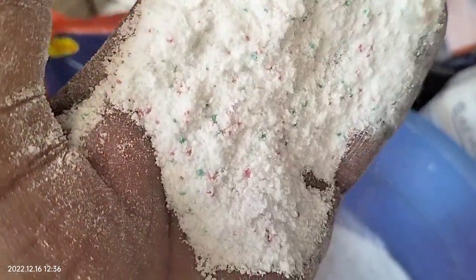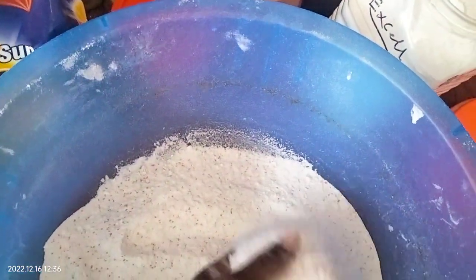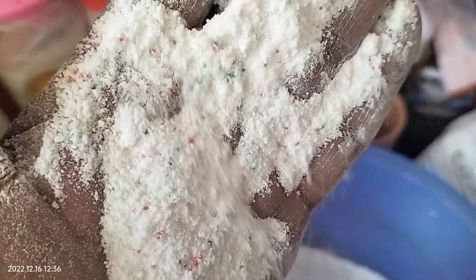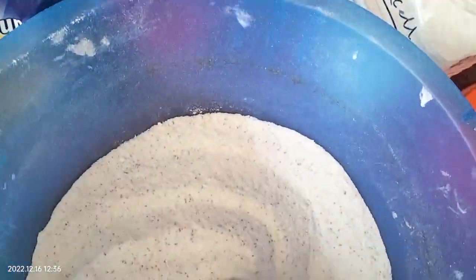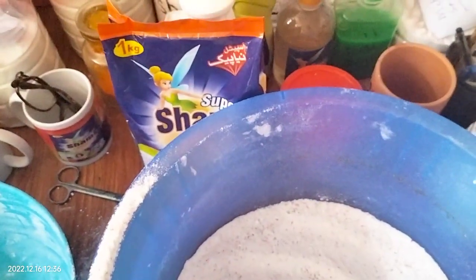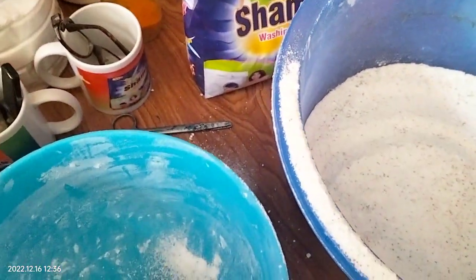Golden brown washing powder. This is the result. Best result. Shining, colorful, business super shams golden brand.